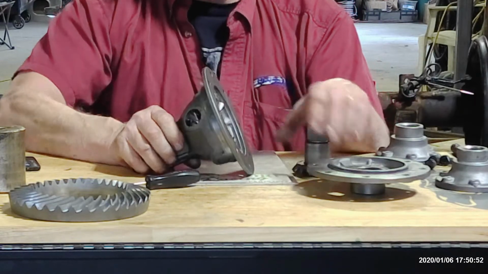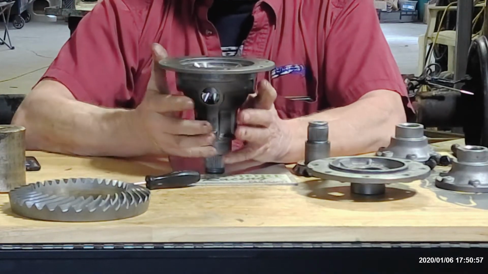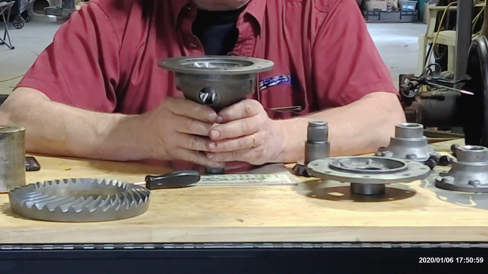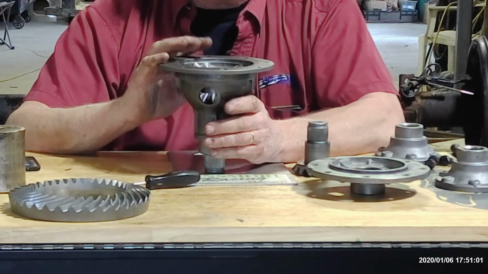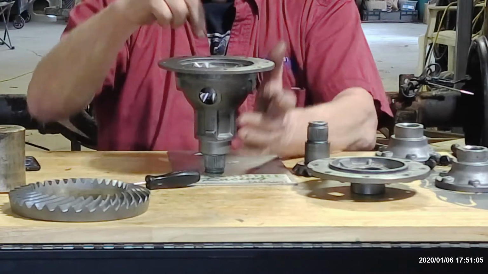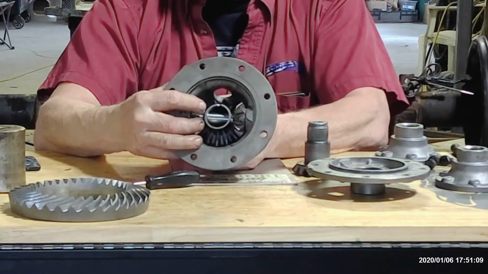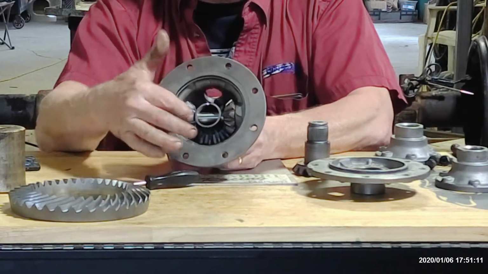This diff is a diff that I'm building. I've already done all my clearance checks and everything on it. So we're going to finish assembling this, and I'm going to show you how that works a little bit more. I've already put the bottom side gear in it, and it has a thrust washer on it. I have put my spider gears, the 2 spider gears.